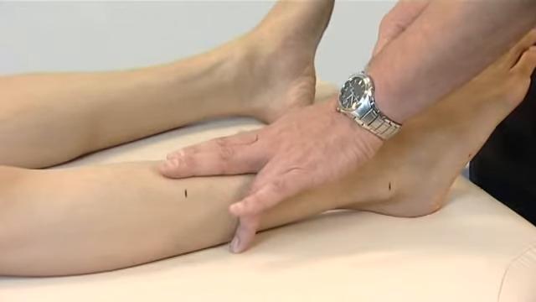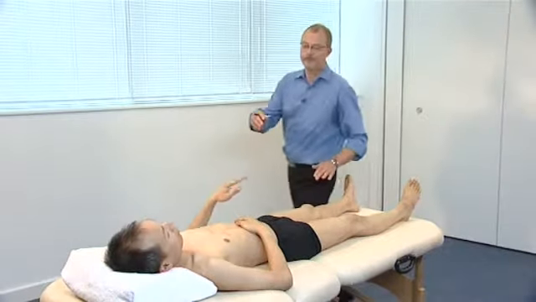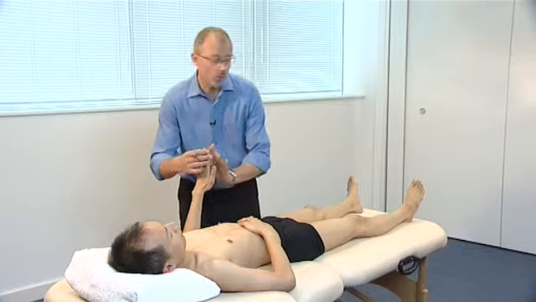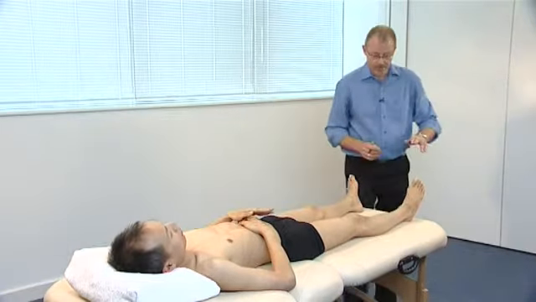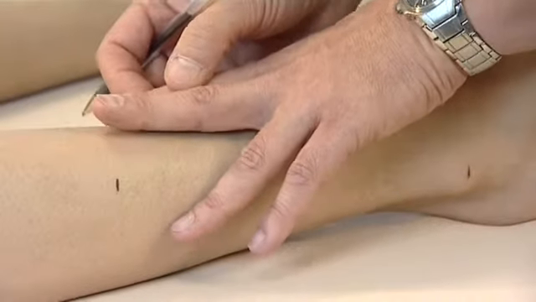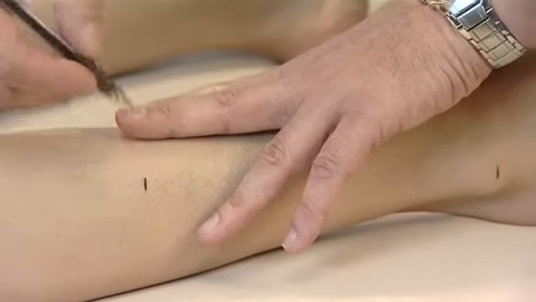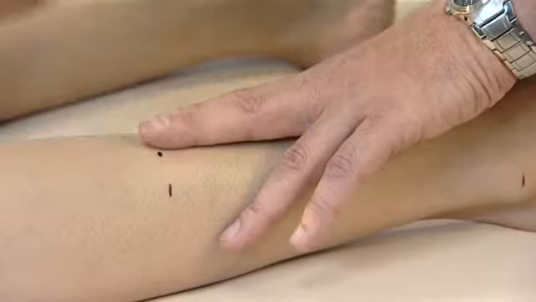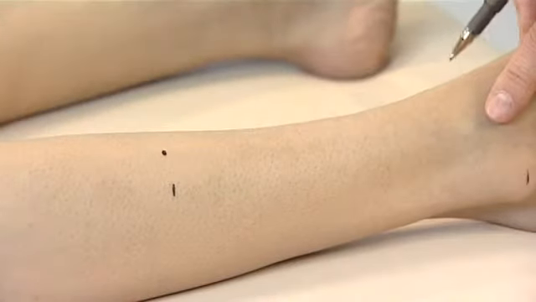They're the size of your model's finger. These fingers are smaller than mine, so when I mark this point, I will make sure that the marks are closer to the anterior crest of the tibia than the width of my 2 fingers.